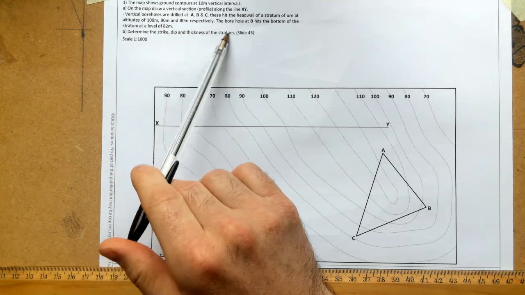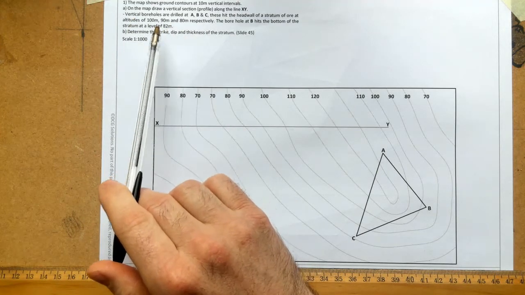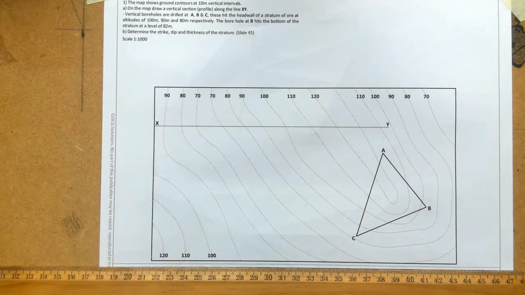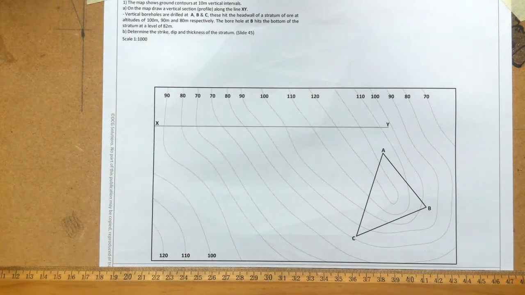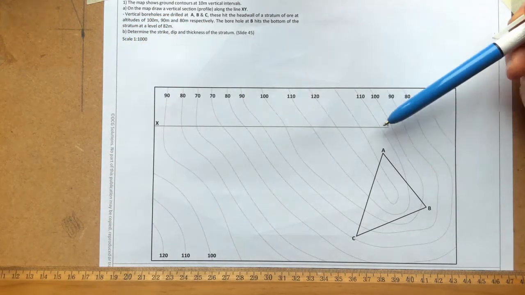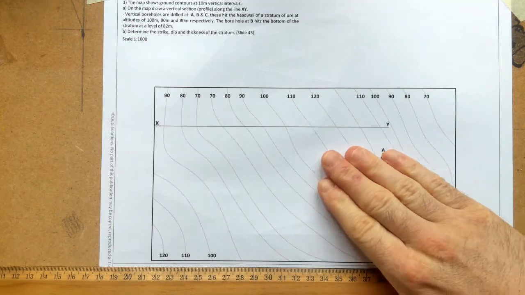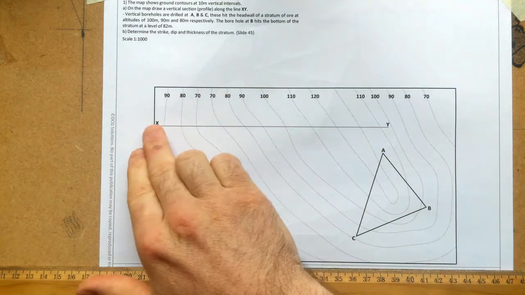Determine the strike, dip and thickness, so that's why we needed obviously the footwall of the stratum where it hits there as well, so that'll help us get the thickness later on. But starting off, it says on the map draw the vertical section profile, so that's what we're going to start with. So I'm just going to look at my contours here.